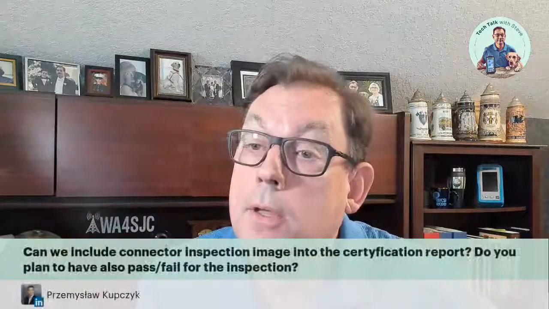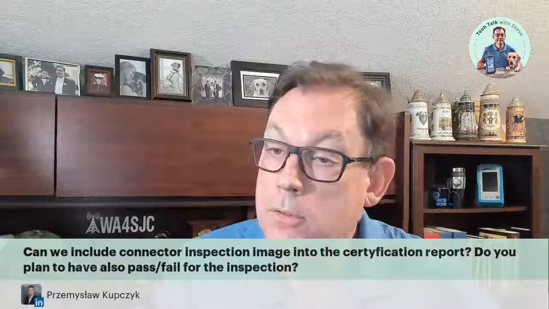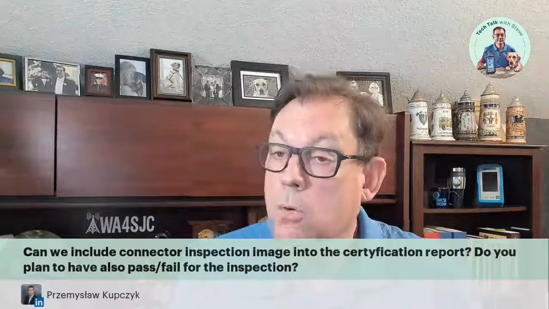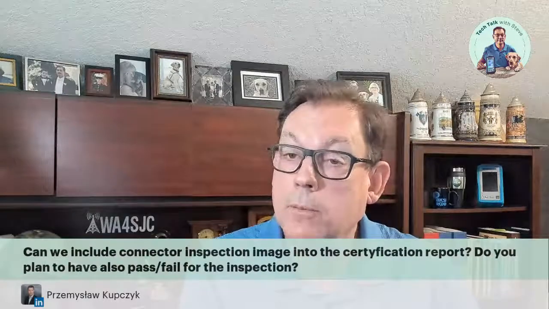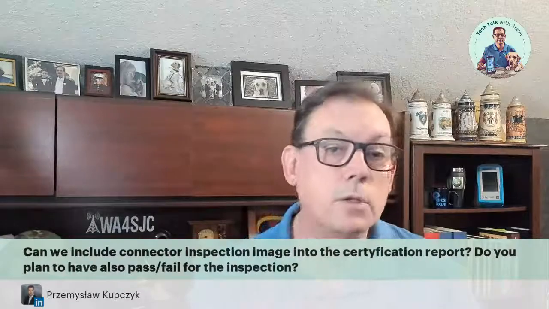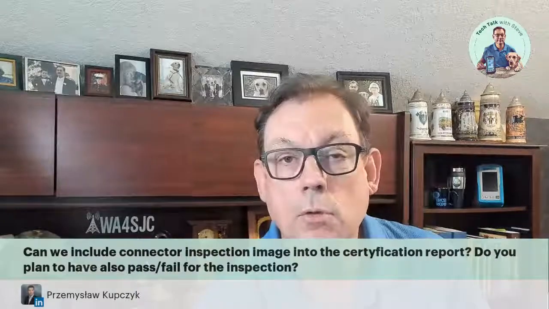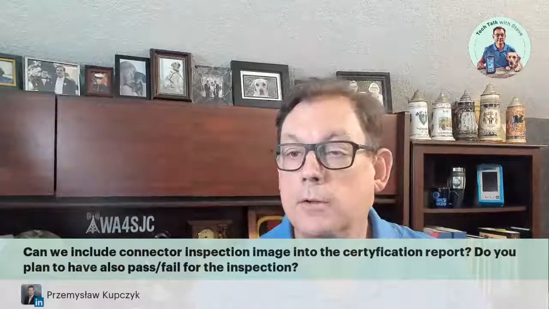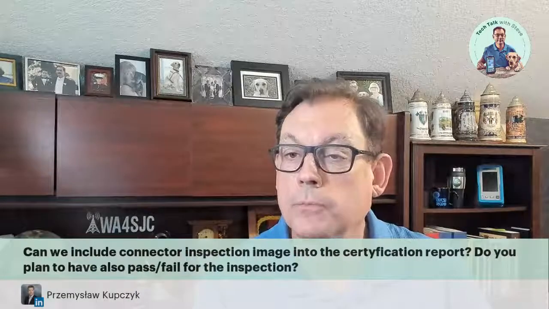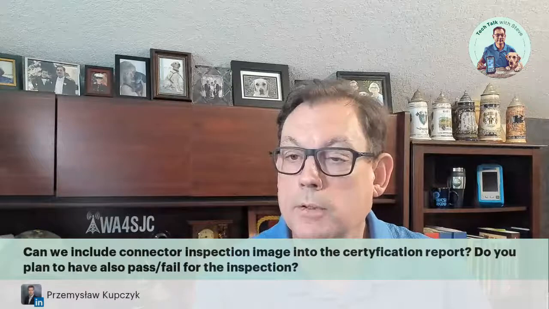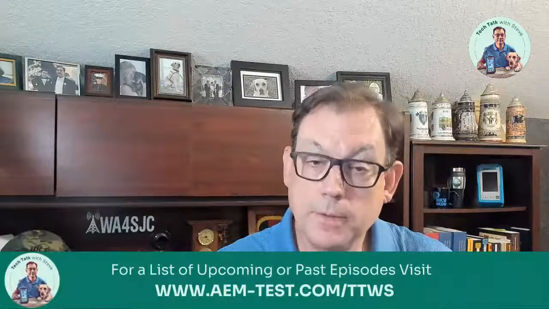Can we include the connector inspection image into the certification report? So we don't currently include that. We don't have a pass-fail. Our current inspection is just inspection only. So for that, we do not have that currently on Test Pro or the NSA. But we do provide that ability to do an inspection before you clean. And I think that that's all the questions that we had on there.